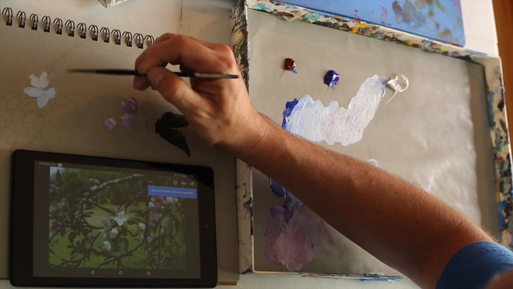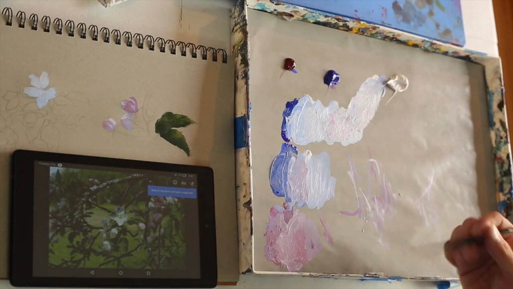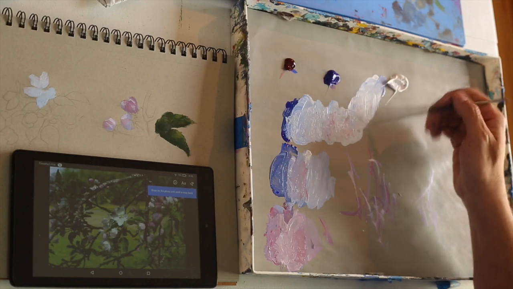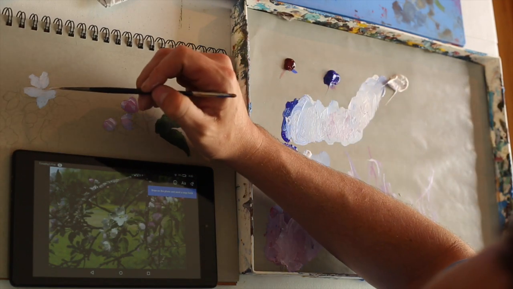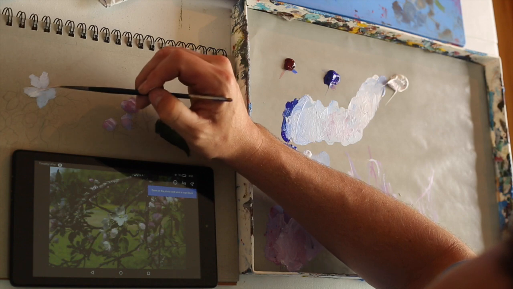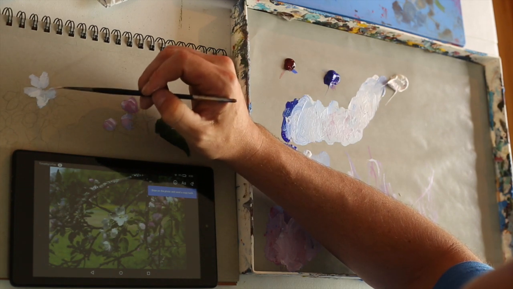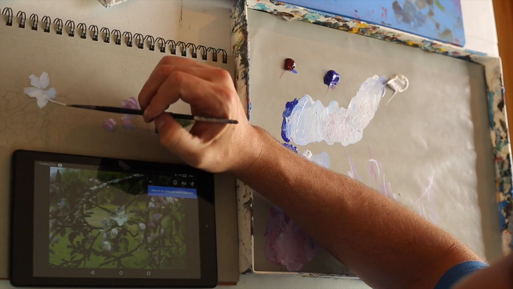Okay, so it's almost got this bluish hue to it, and then for highlights we're just going to take much more white for the areas that are in the light.